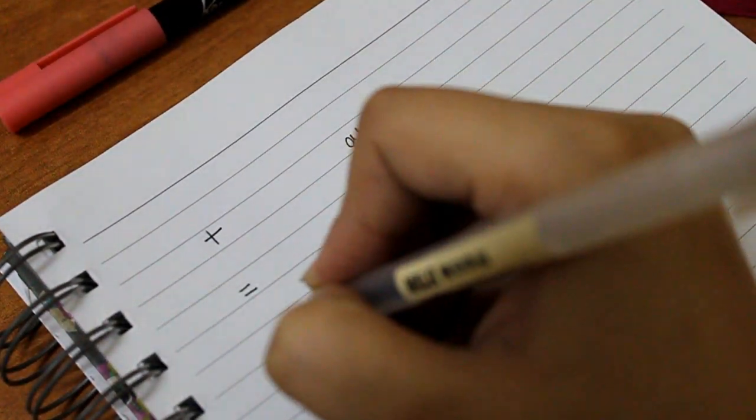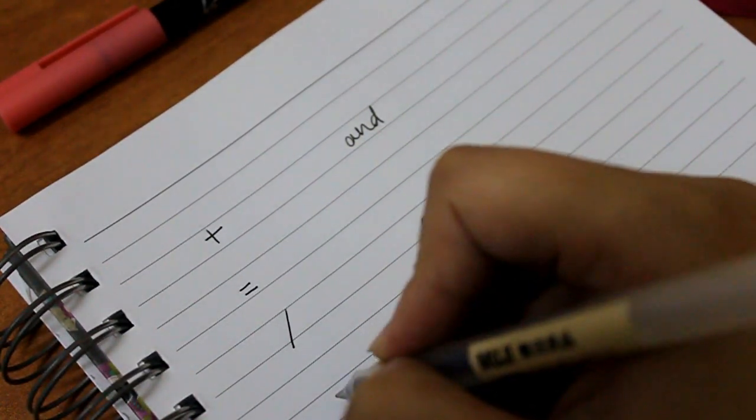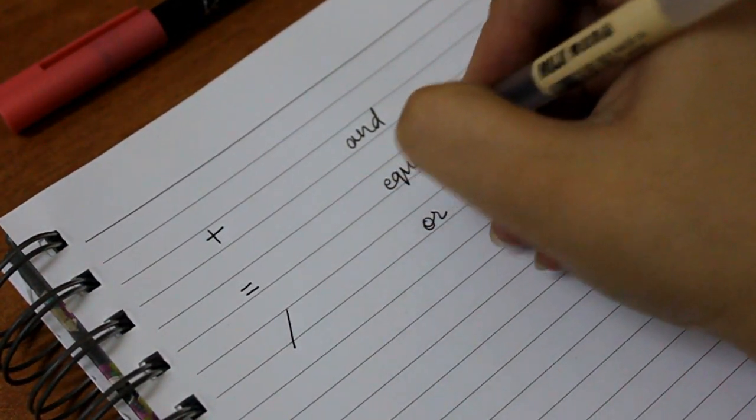I also use symbols in my notes a lot. This just helps me take notes faster and in a more precise way.